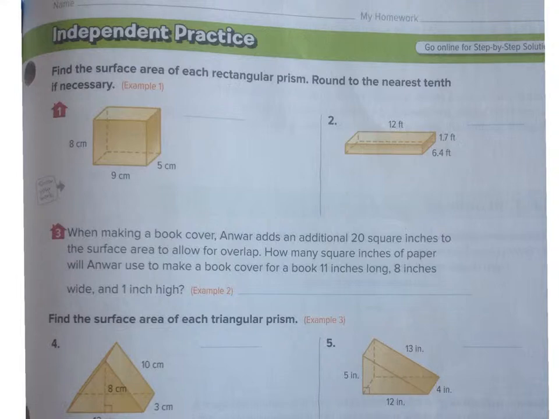Now we are moving on to the homework from page 669. And so here you can see that we are trying to find the surface area of each rectangular prism. Now, surface area is finding the area of each side of the prism. So, for example, for the first one, we are trying to find 6 different areas.